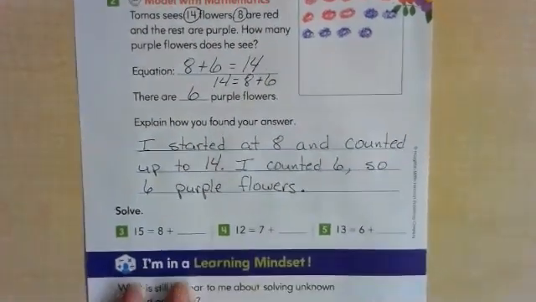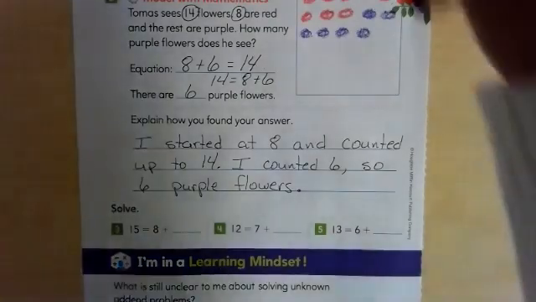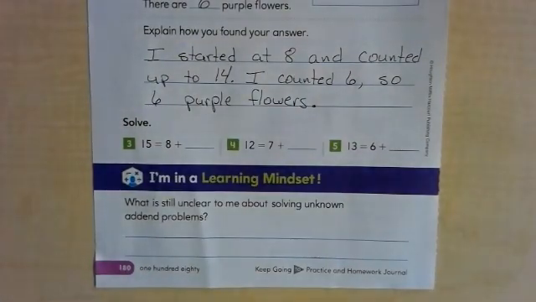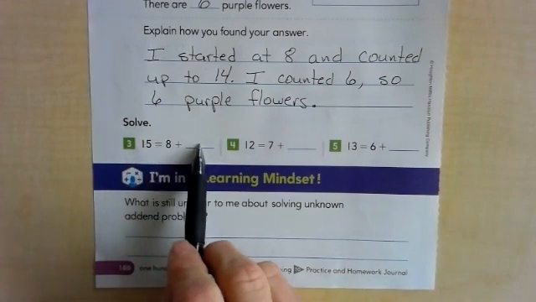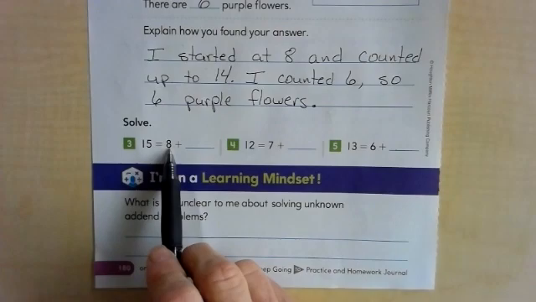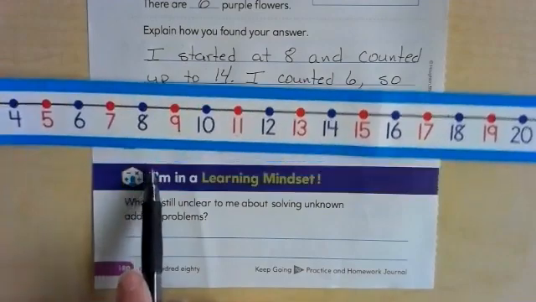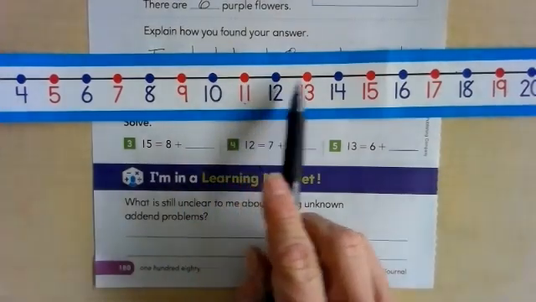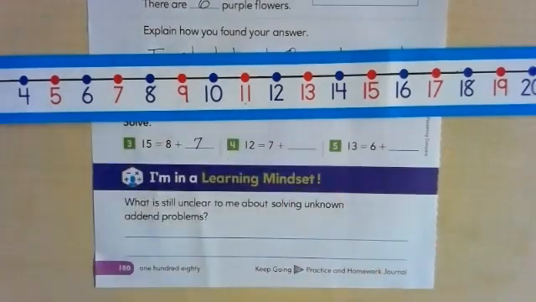So you can stop the computer or pause it and write that down. Once you do, we'll continue on with our last 3 little problems there. Again, they are addition. So I'm going to use my number line. So 15 equals 8 plus something. So I'm going to start at the number 8 and count forward until I get to 15. So 8, 1, 2, 3, 4, 5, 6, 7. So 8 plus 7 equals 15.